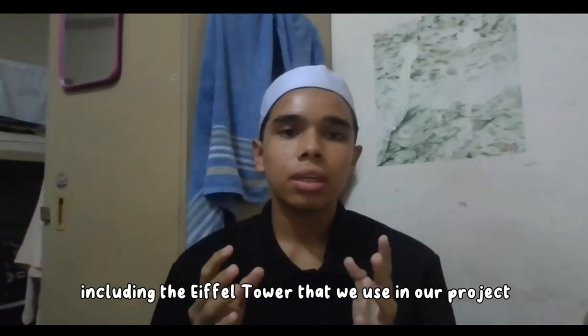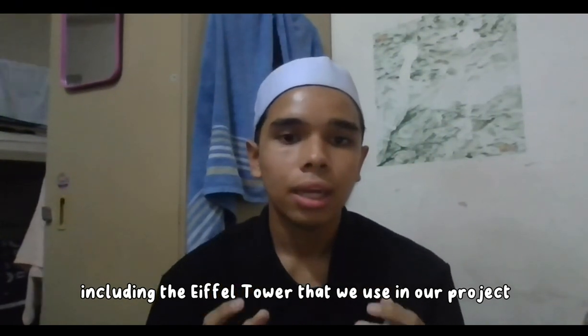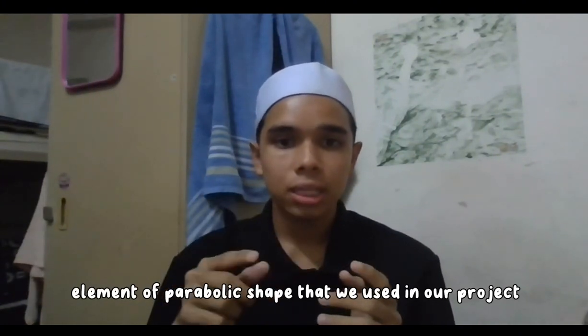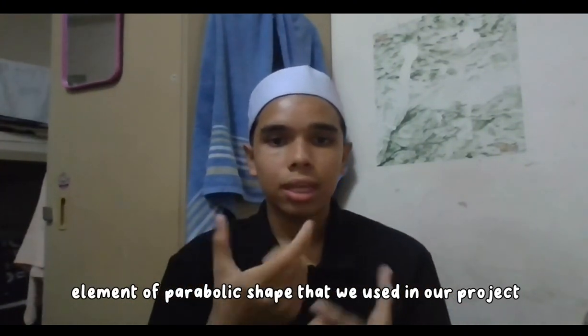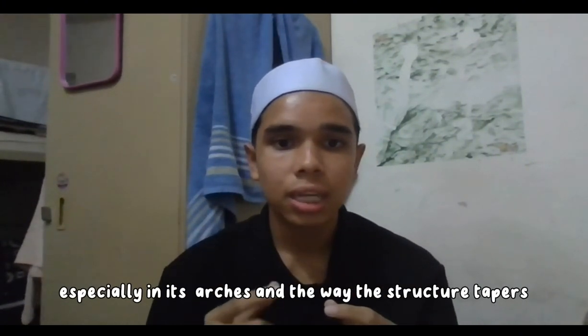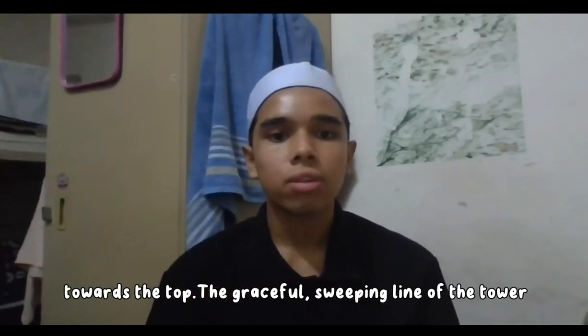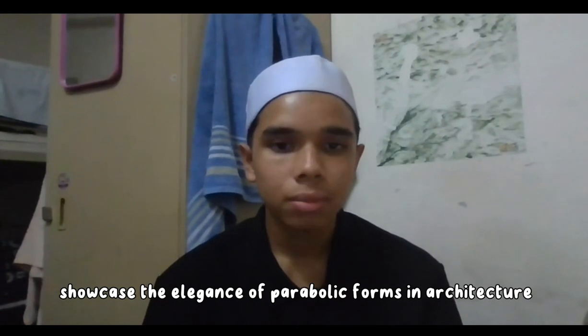For the conclusion in our project, we got the shape of parabola is often found in architecture design, including the Eiffel Tower that we used in the project. In our project, the tower's curve and structural effects remain of the parabolic shape that we use in our project, especially in its arch and the way the structure tapers toward the top. The graceful sweeping line of the tower showcases the elegance of parabolic form in architecture.